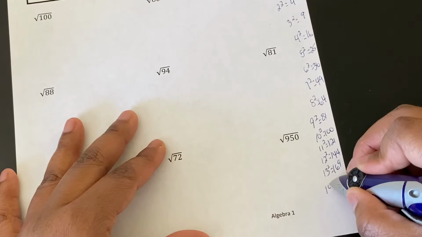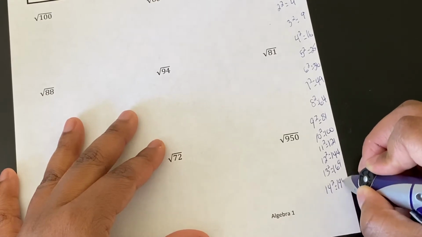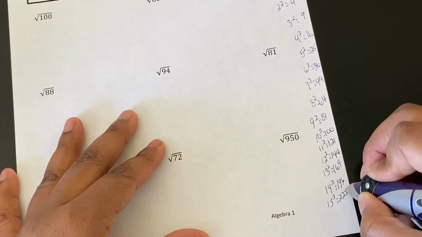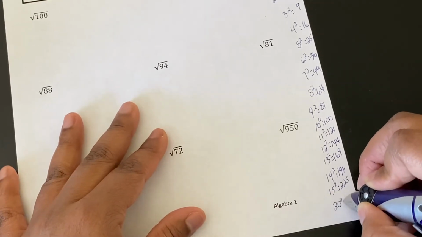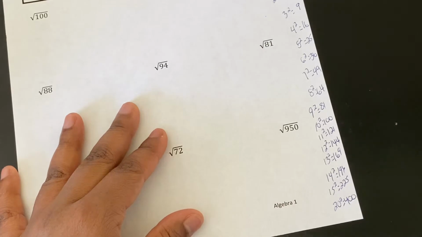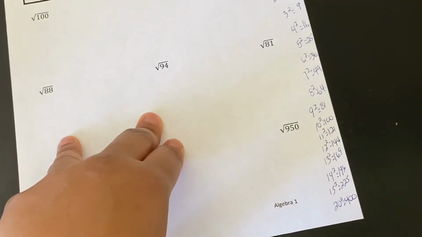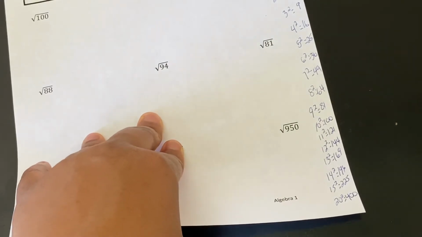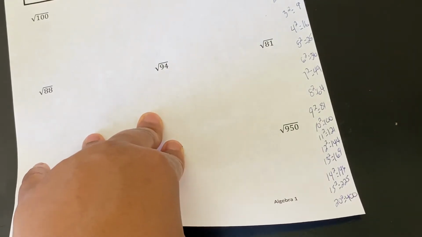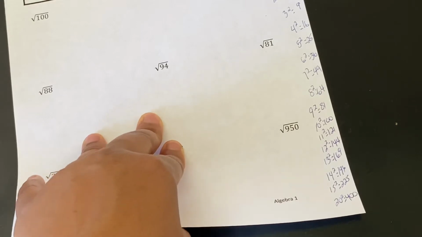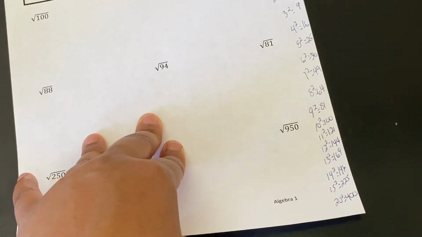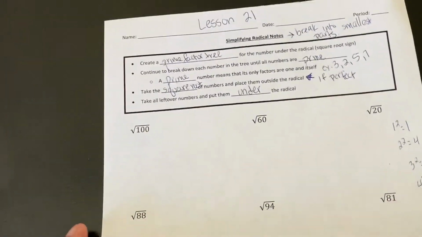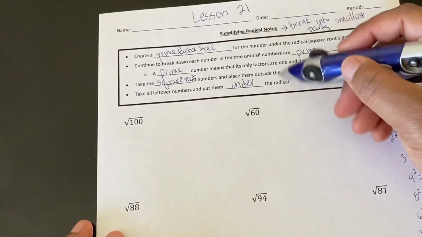Okay. 14 squared equals 196. And then 15 squared equals 225. And last but not least, 20 squared equals 400. Okay. So these are some of our most useful perfect squares. And you'll see why in a minute, because it will help us simplify to know the perfect squares. When you take the square root, you're going to get a whole number. And that's the whole number that has to go outside the radical. But let me just not tell you, let me show you. So we're going to follow these steps.